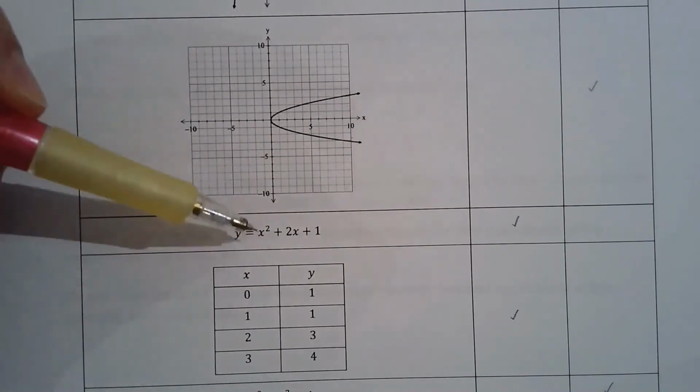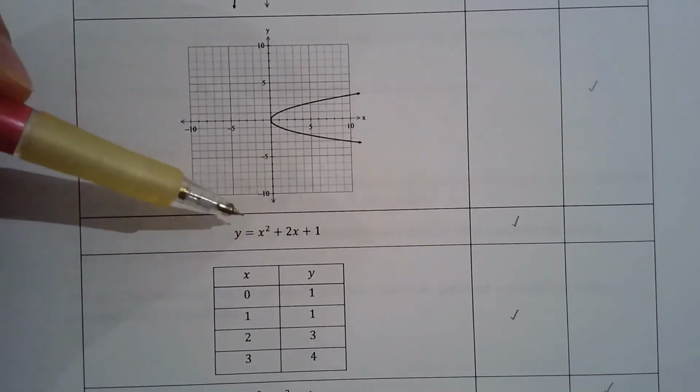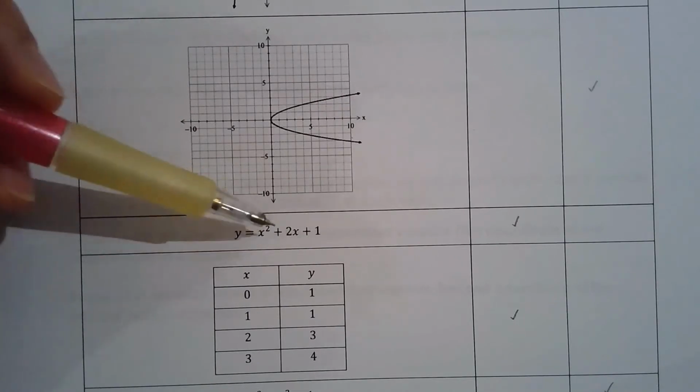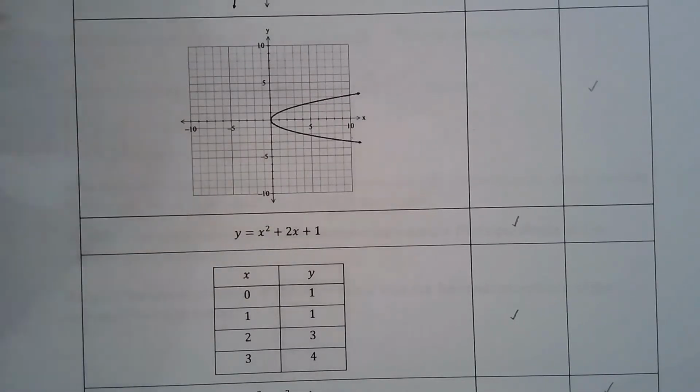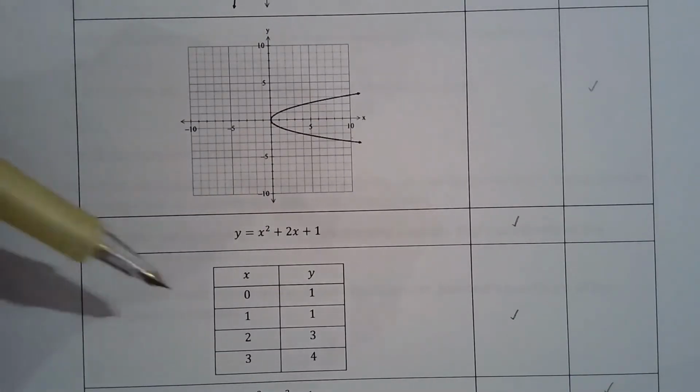You have x squared plus 2x plus 1. So no matter what you do, no matter what value of x you sub in for this equation, it's only going to spit out one value of y. If that's the case, it's a function. Beautiful. We have a table here.